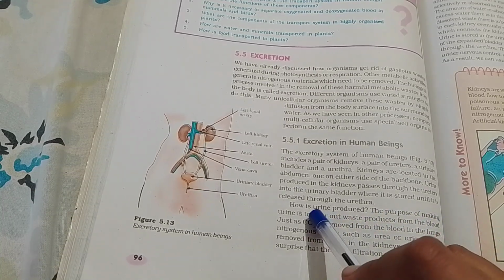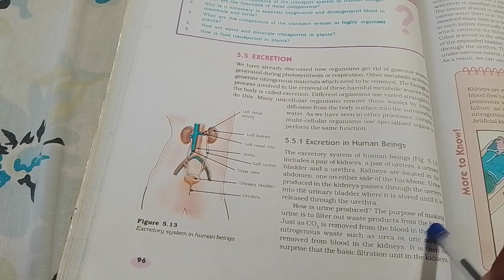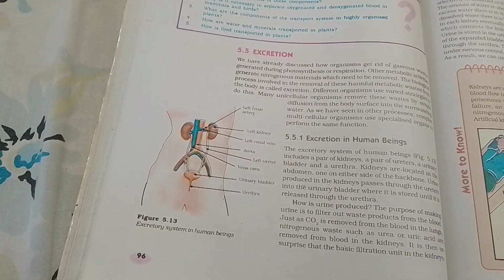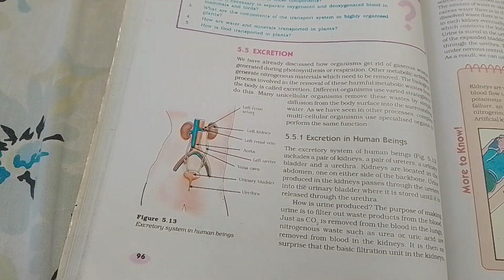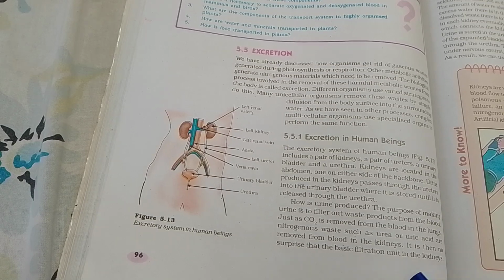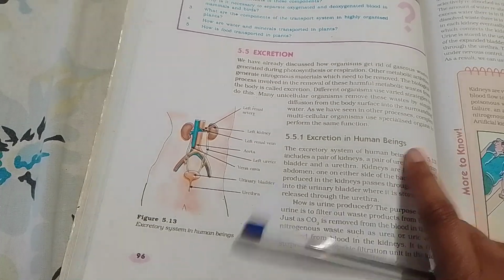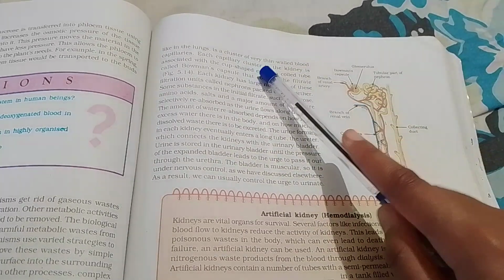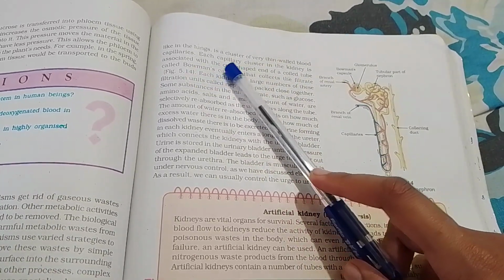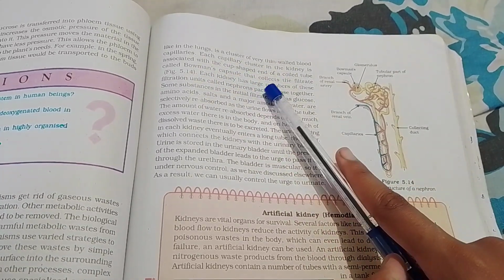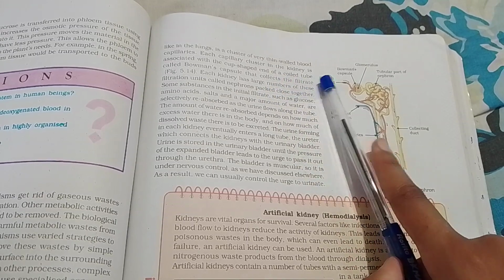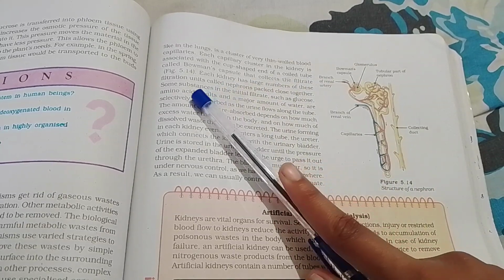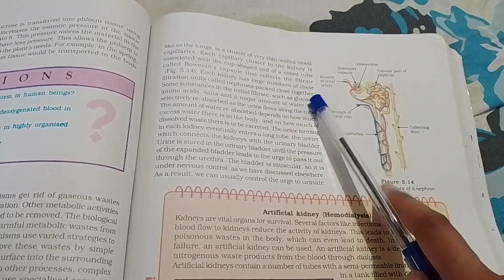The purpose of making urine is to filter out waste products from the blood, just as CO2 is removed from the blood in the lungs. Nitrogenous waste such as urea or uric acid are removed from blood in the kidneys. It is then no surprise that the basic filtration unit in the kidneys, like in the lungs, is a cluster of very thin walled blood capillaries. Each capillary cluster in the kidney is associated with the cup shaped end of a coiled tube called Bowman's capsule that collects the filtrate. Each kidney has a large number of these filtration units called nephrons packed close together.